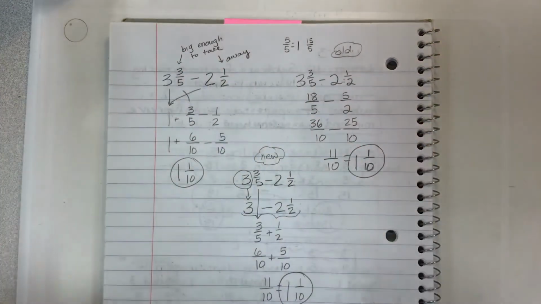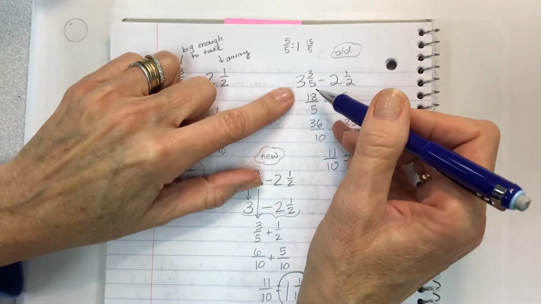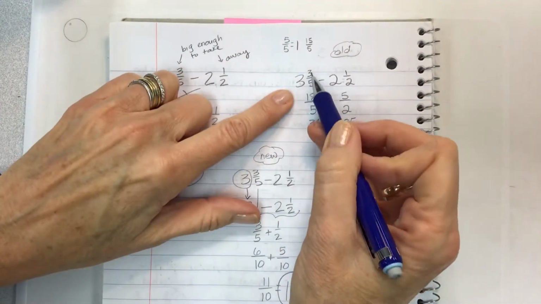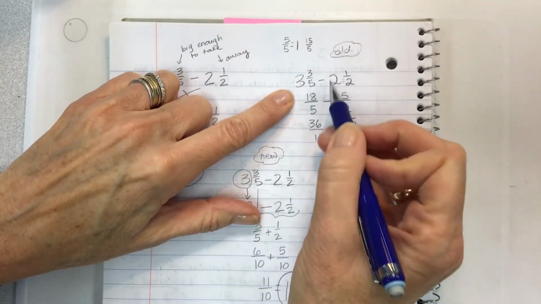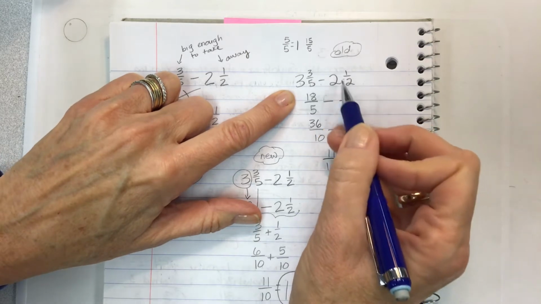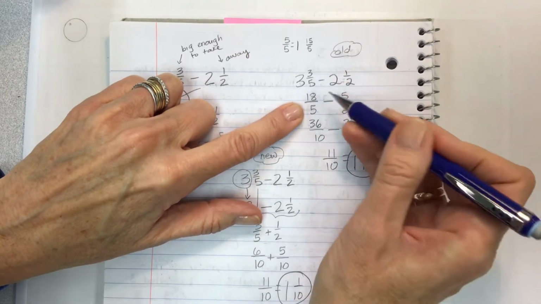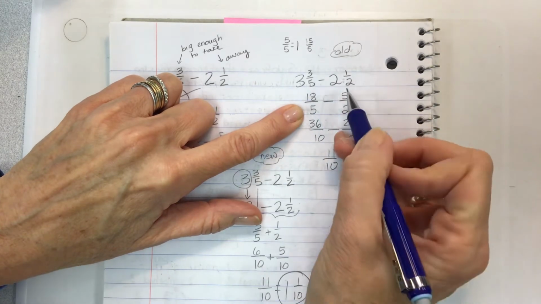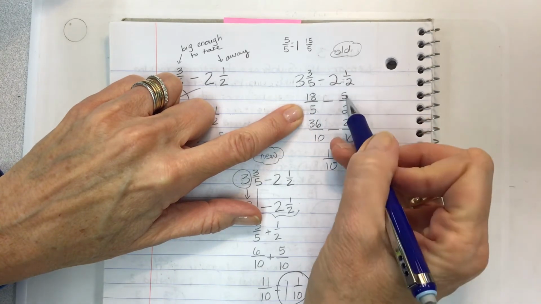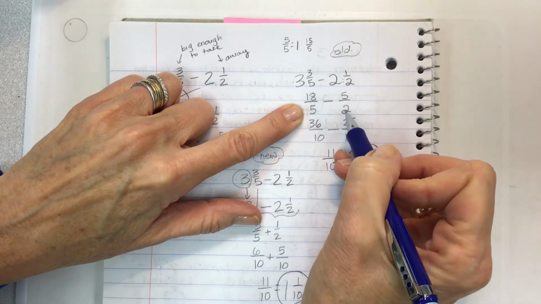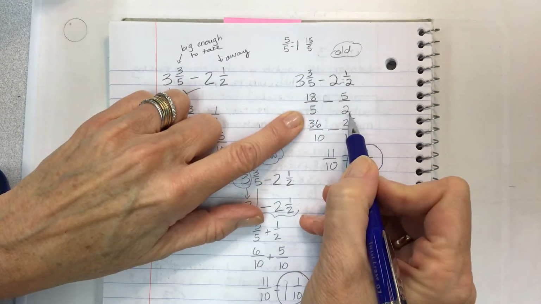So all this stuff is necessary for understanding the relationship between the whole, the fraction, and then this subtrahend, because we have to take away all parts of this. So I end up with the old way, having 18/5. 2 times 2 is 4 plus 1 is 5, minus 5/2. 18/5 minus 5/2. But I still don't have a common denominator.